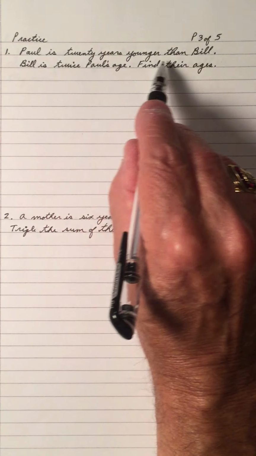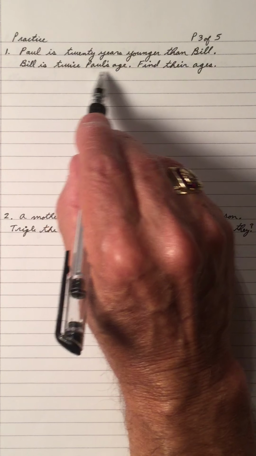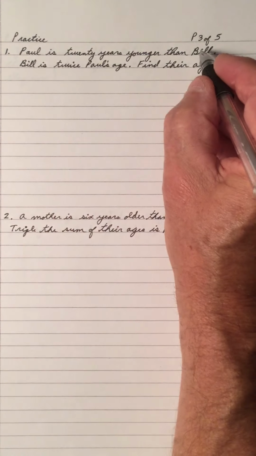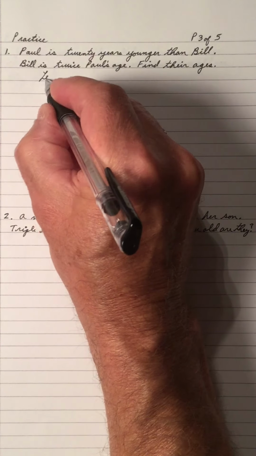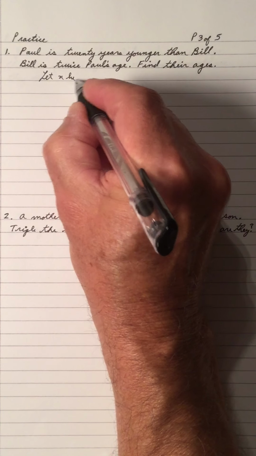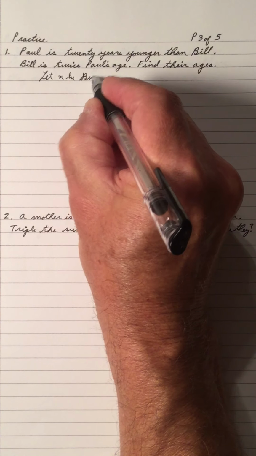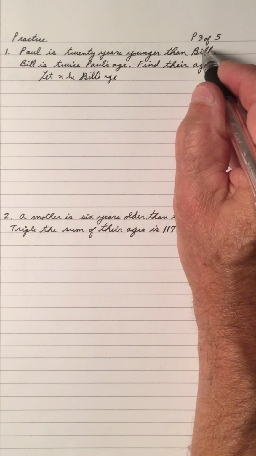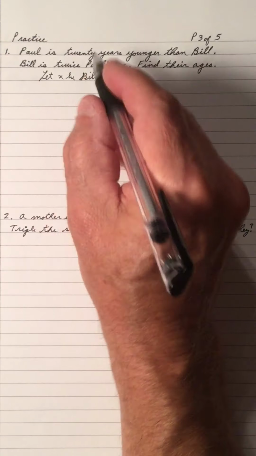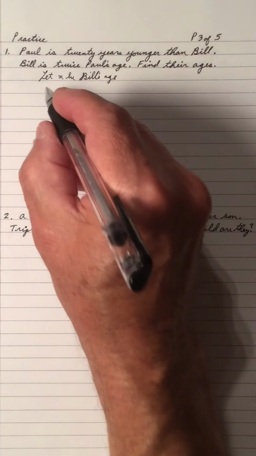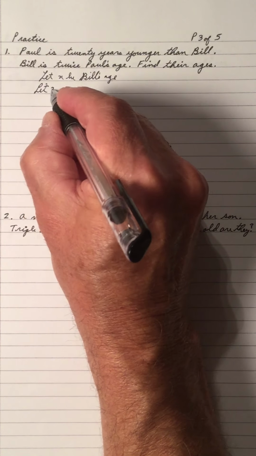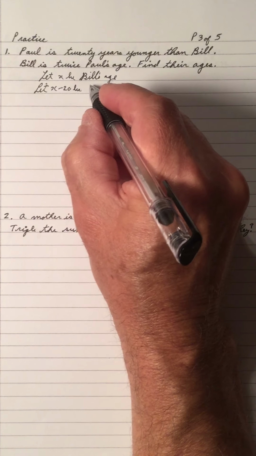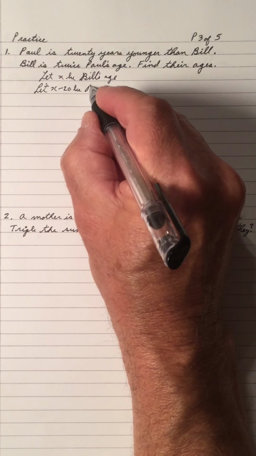Paul is 20 years older than Bill. Bill is twice Paul's age. Find their ages. The first sentence gives the relationship, the expression. So we'll let X be Bill's age. Again, I like to let the person on the right be X. And Paul is 20 years younger, and younger means we have to subtract, so take 20 off. Older is add. So X minus 20 is Paul's age.